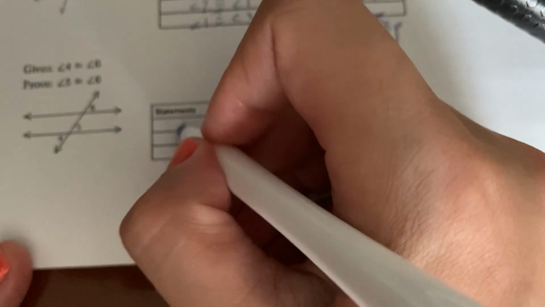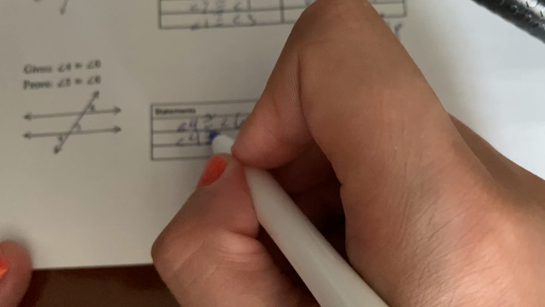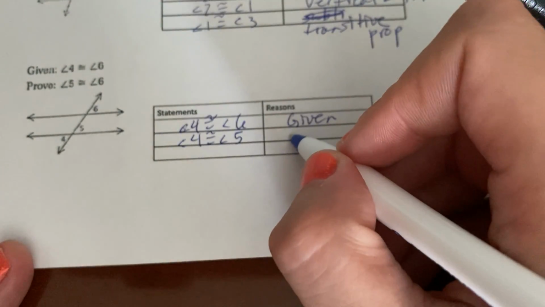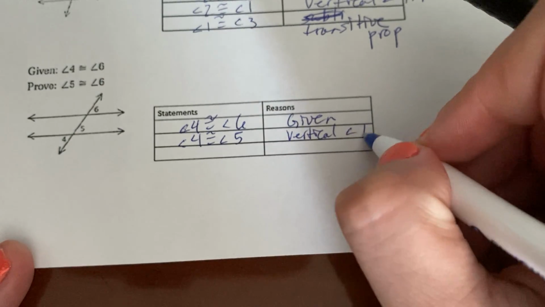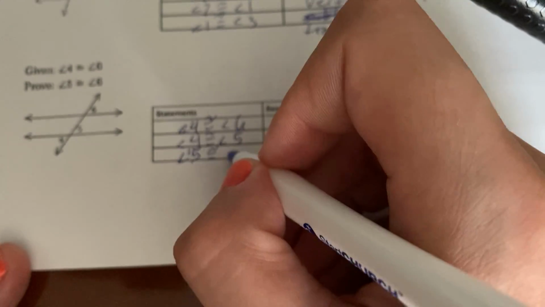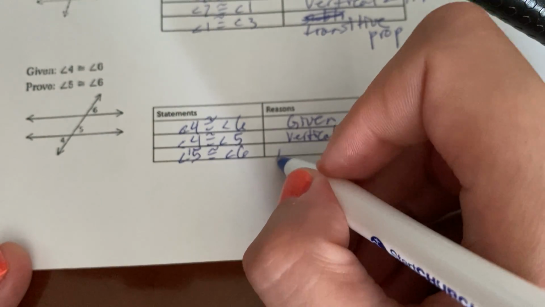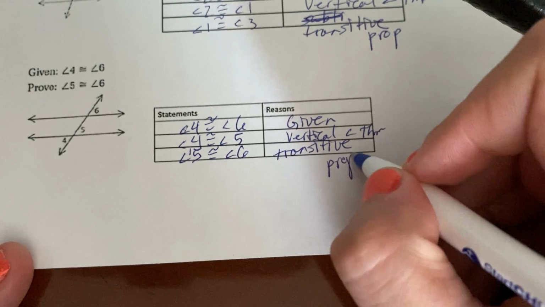All right, same thing, angle 4, angle 6, because of given. We know angle 4 is congruent to angle 5 because vertical angle. And then we know these two are congruent because of transitive. So angle 5 is congruent to angle 6 because of the transitive property. There you go. All right, so that's how proofs look with special angles.